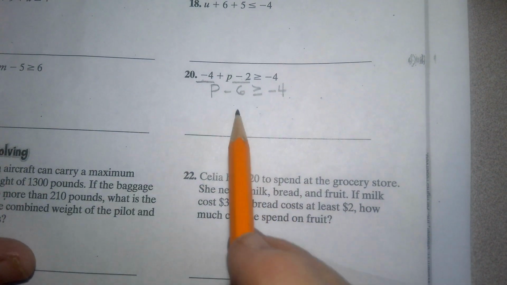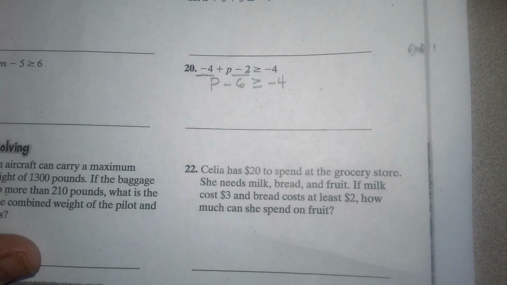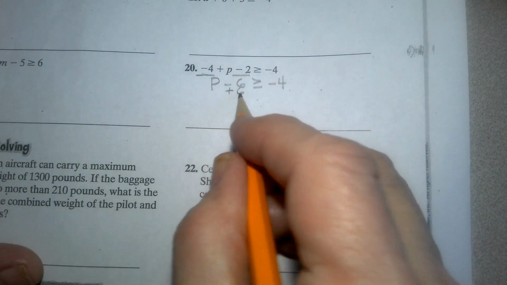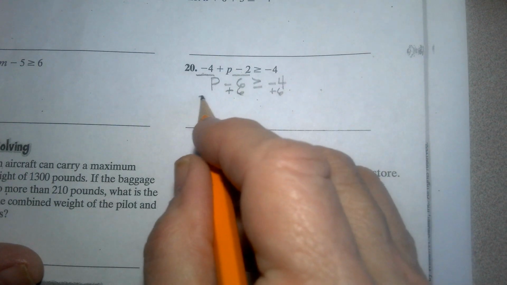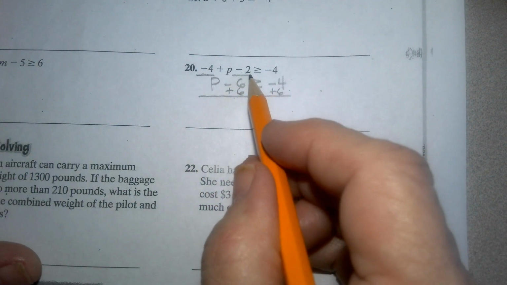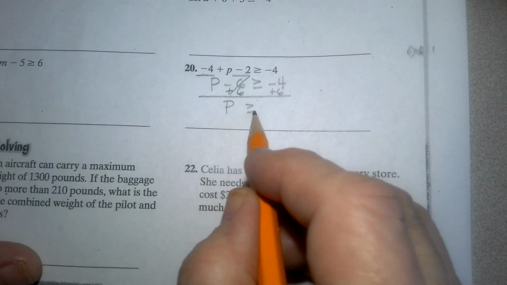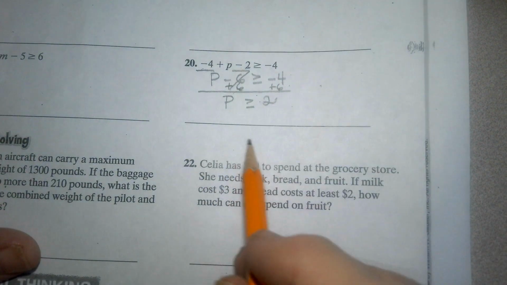Now get rid of your negative 6. What's the opposite of a negative 6? Positive 6. And who knows our final answer? p is greater than or equal to 2.